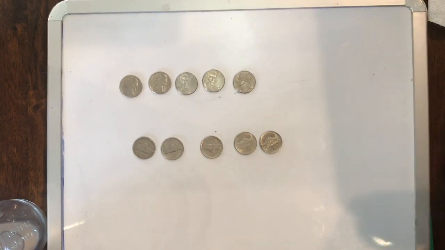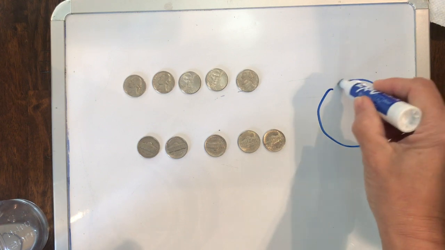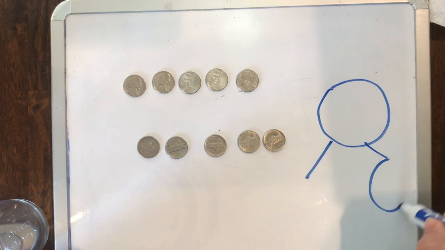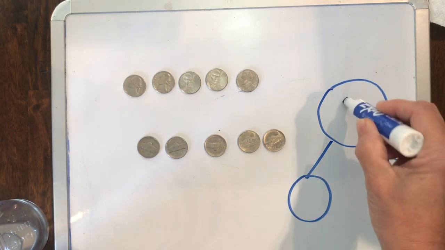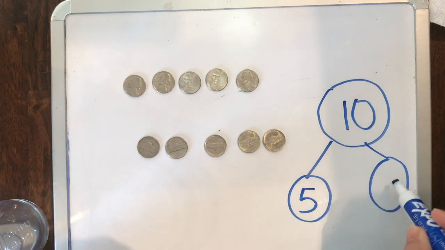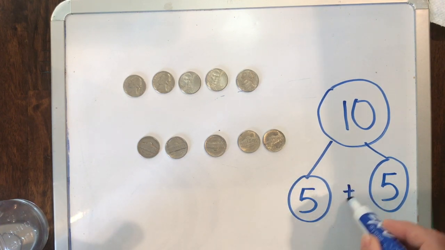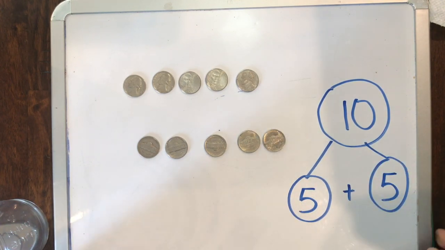Those are our parts. And again, you can write your number bond, so your whole and your parts. In this case, we know 10 is our whole, and 5 heads and 5 tails together make 10. So 5 and 5 are our parts.